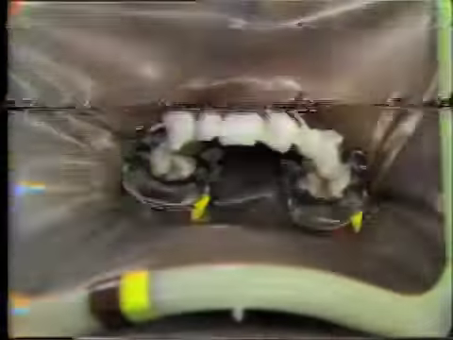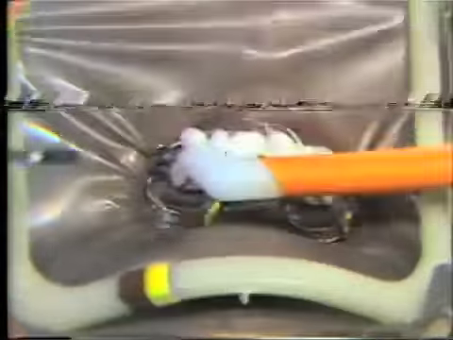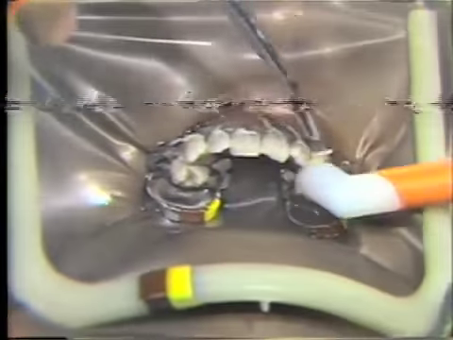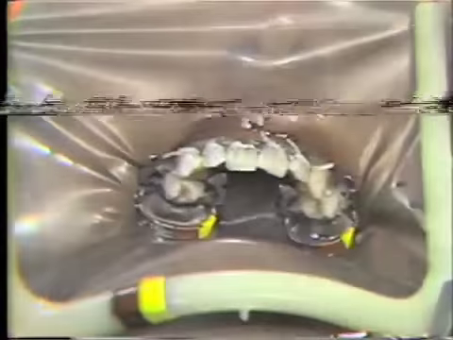We've been working on Carolyn here for 20 minutes. We limit our appointments to 20 minutes each time. Now, what I'm going to do is get rid of all the cotton, flush off the teeth, and remove the rubber dam, and then we'll get a chance to see what kind of result we have today.